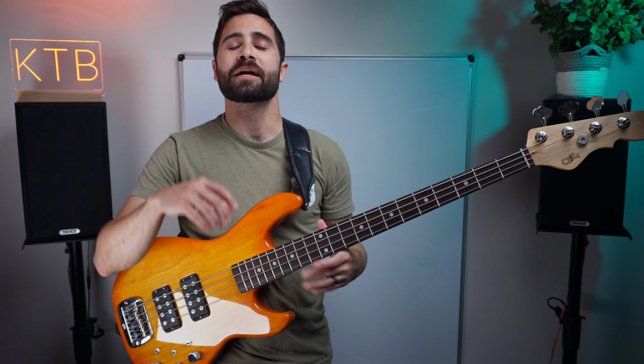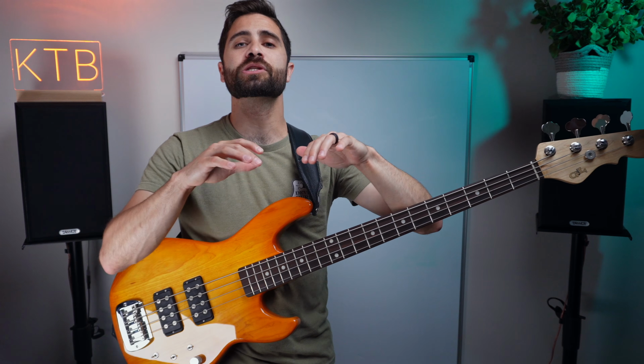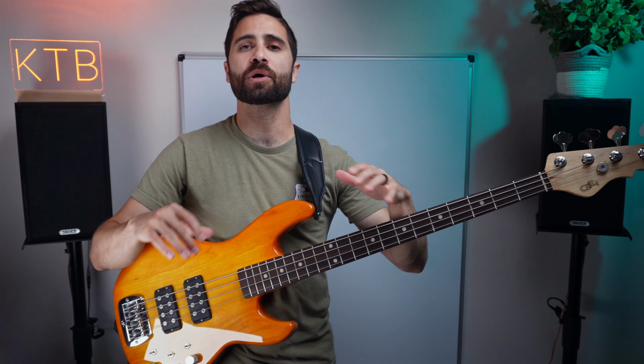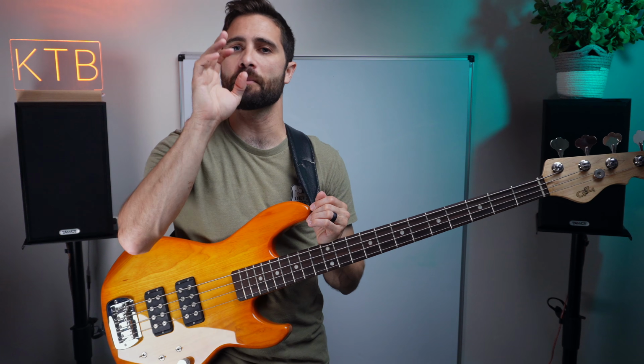Okay, for this second pattern, we're going to practice ghost note raking. Now we've done one ghost note anticipating a fretted note. Now we're going to do two ghost notes and a fretted note. And when I say raking, I'm talking about using, let's take just our middle finger first. We're going to rake across the strings with just one finger.